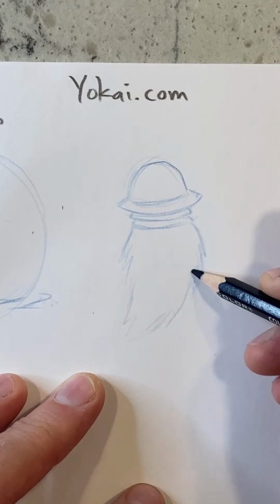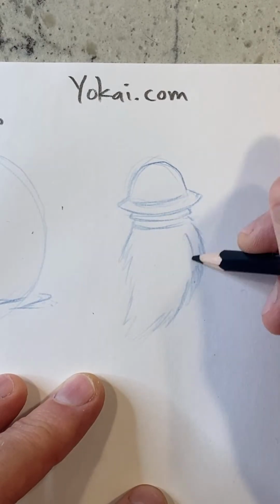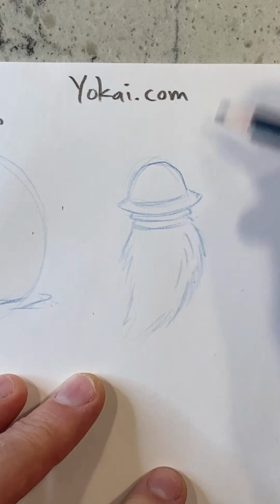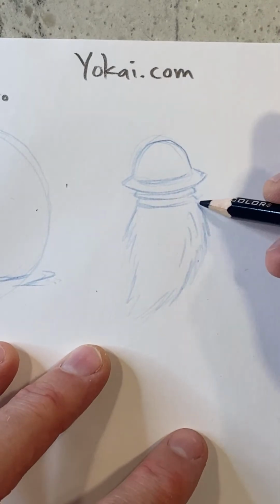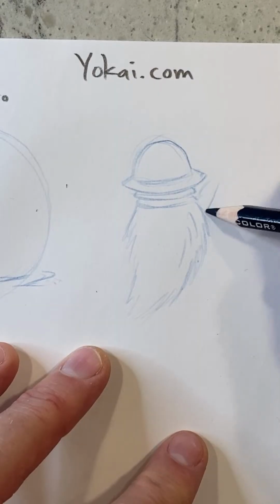But we did a lot of these yokai where I would kind of talk about them, but they all came from my source of yokai.com. So I highly recommend that site. It's really fun to look at and see what all the yokai are.